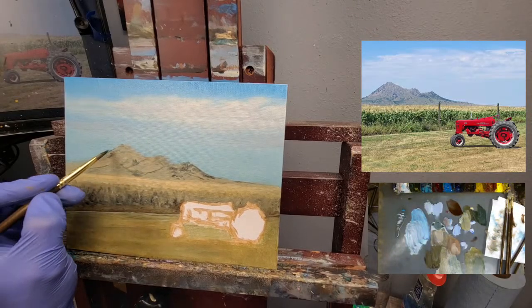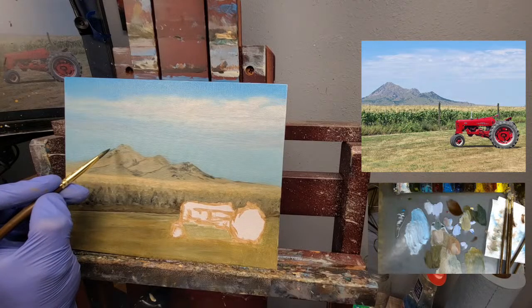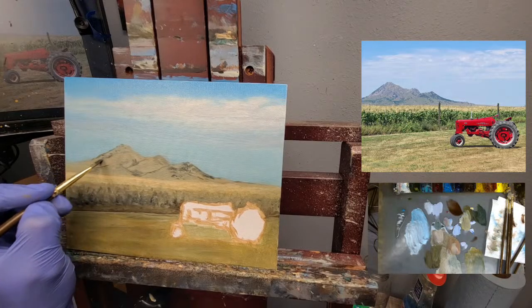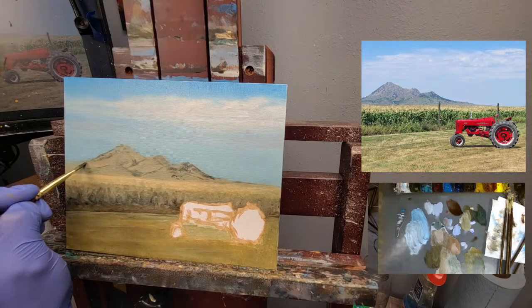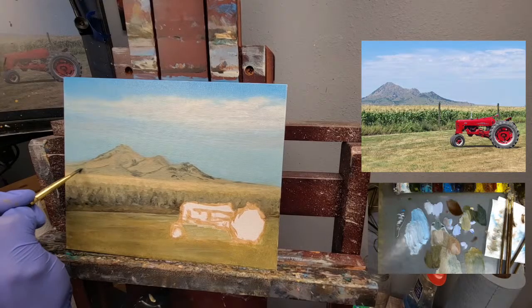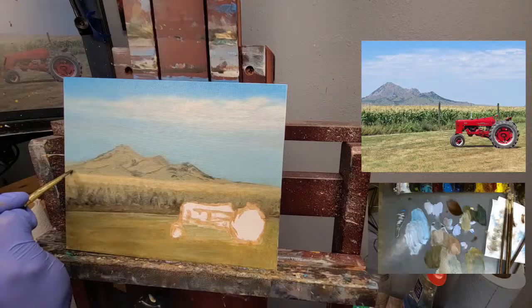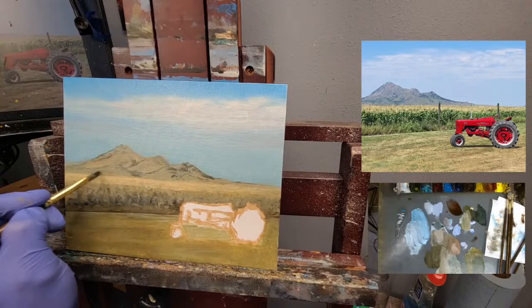I think it's getting there. At least for a little. Quick sketch.